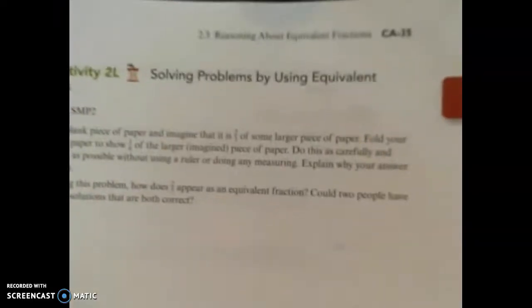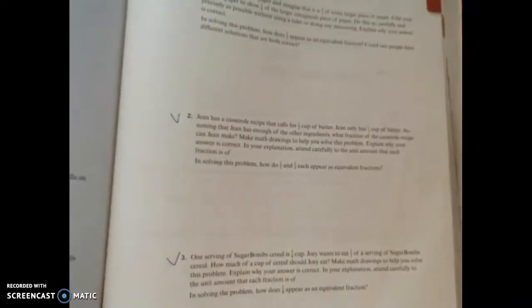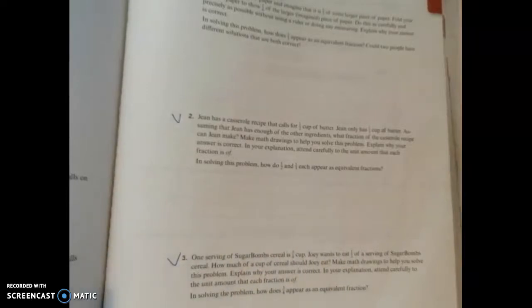Okay, so go ahead to CA35 and try 2 and 3. And again, pause, come back, think about them on your own, and then I'll go through them together.